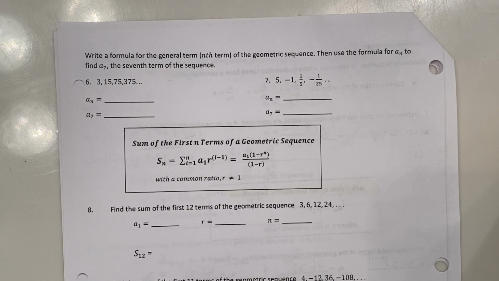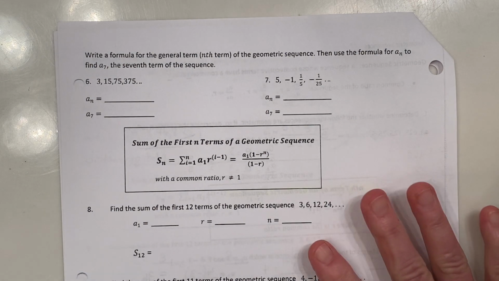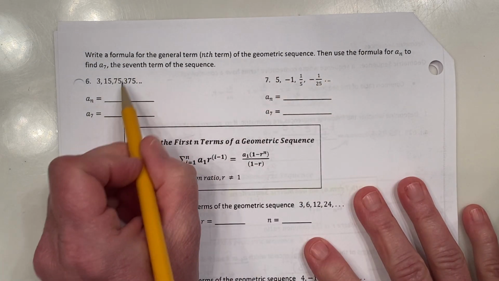These are the same kinds of questions, but now they don't straight up give us the first term and the common ratio. It looks like we might have to do a little more work. So write a formula for the general term, then use that formula to find the 7th term.